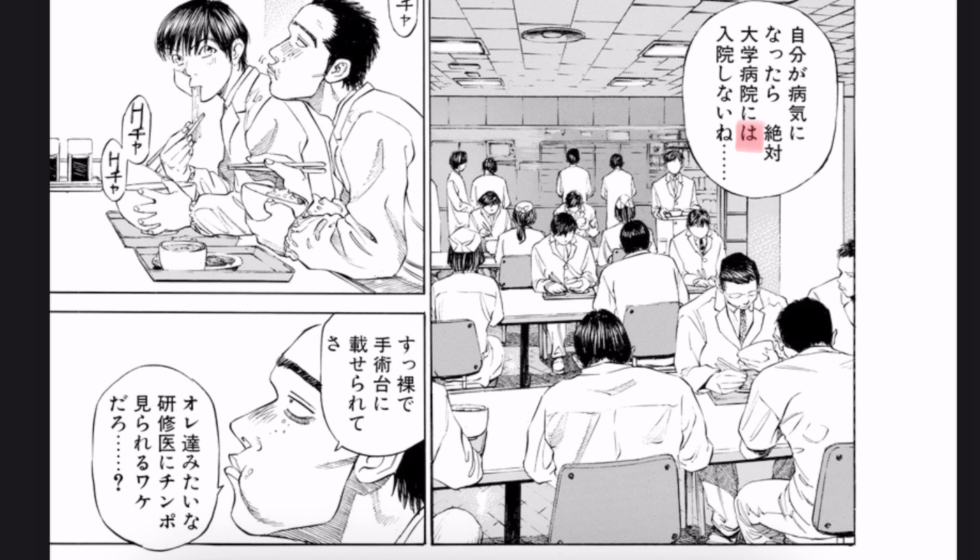Again, you might notice that this wa, like we just talked about earlier, appeared again. So again, quiz time. What does this wa mean? Yes, this wa is comparing something or specifying something. That's the only real use for wa. You're specifying something or you're comparing something. So what are we doing here? He's saying 絶対大学病院には入院しないね.